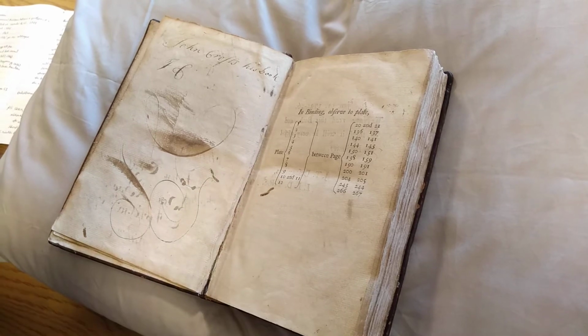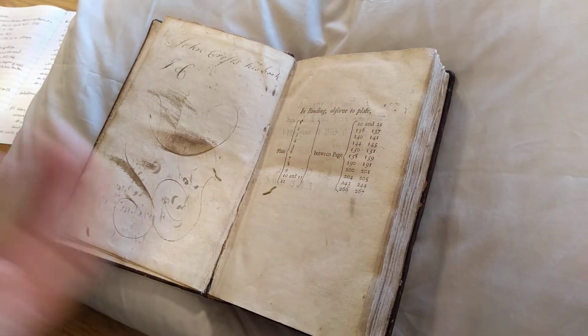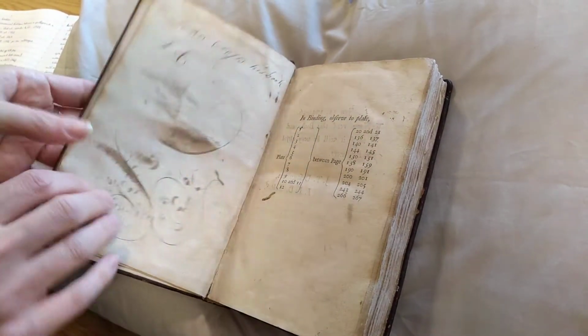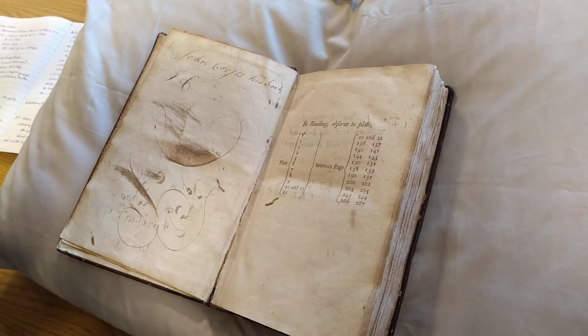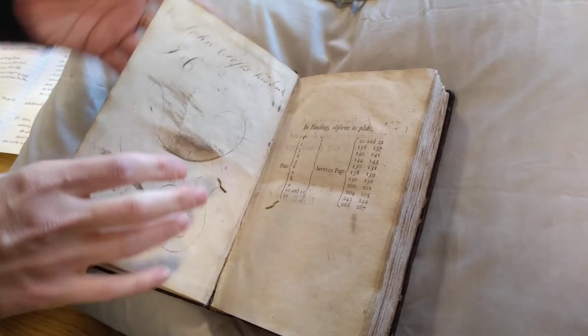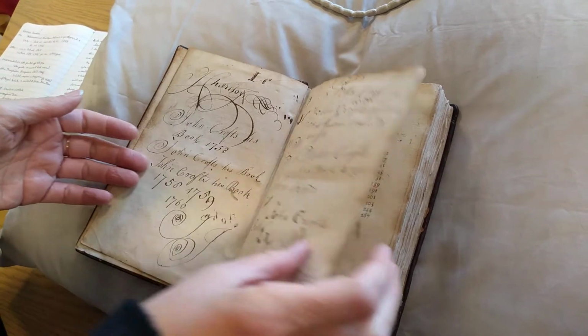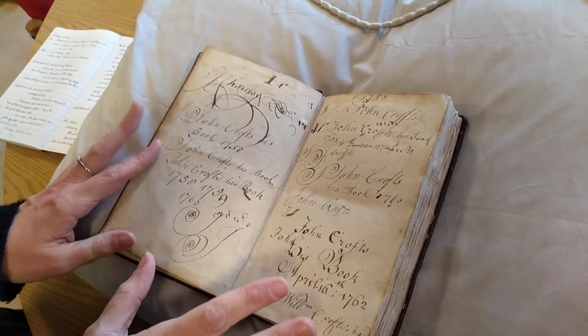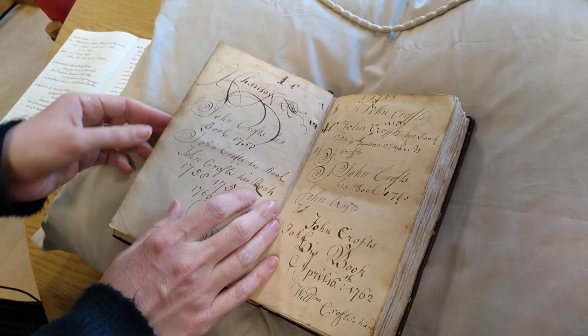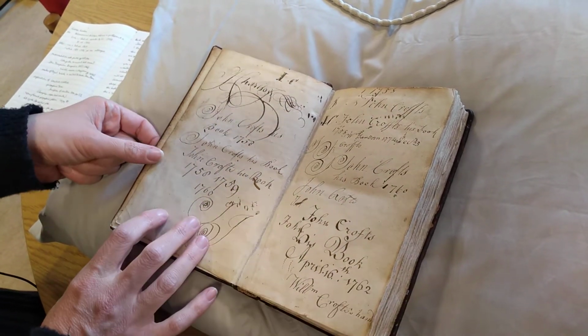Because of course in the early 18th century, books were usually bought without their binding. So they were bought either just in a paper binding or just as a loose set of leaves. So you would get it bound yourself. What's also really interesting about this book is all the signatures and inscriptions that have been added to it.